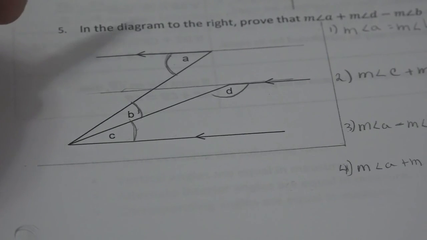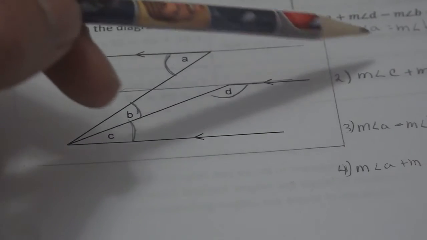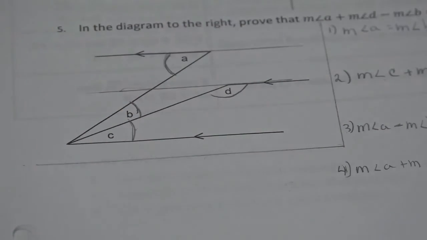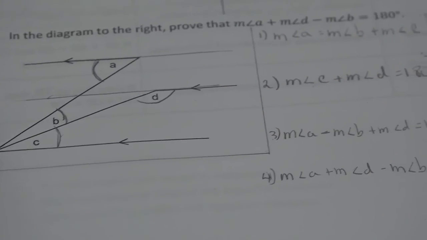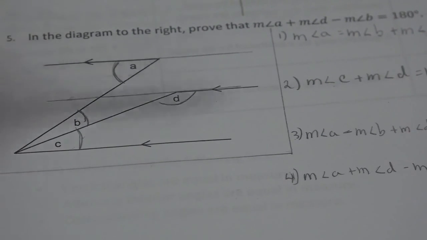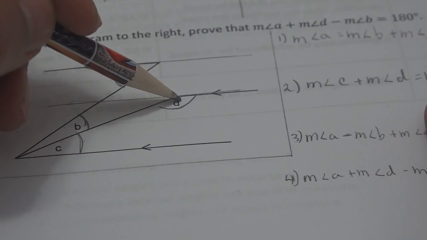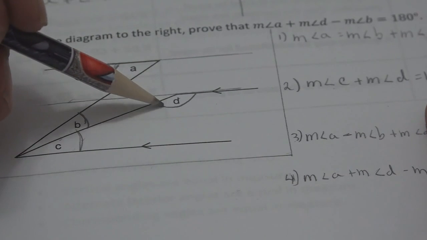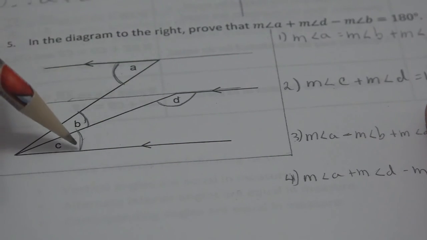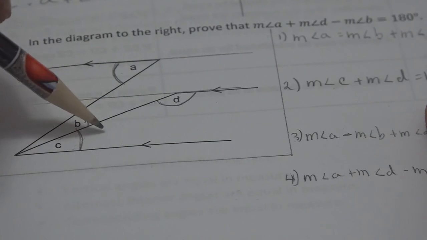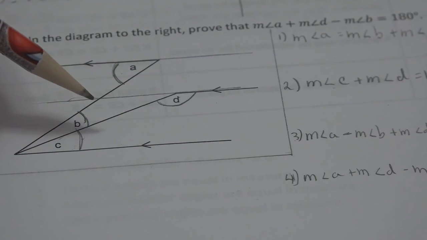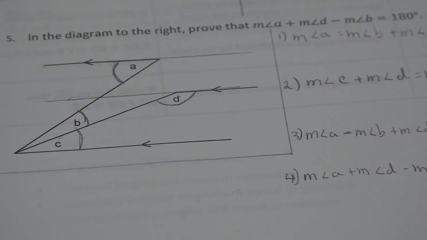Now, what else do I know? Measure of angle C plus D equals 180. How are these 180? Oh my God, estúpido!